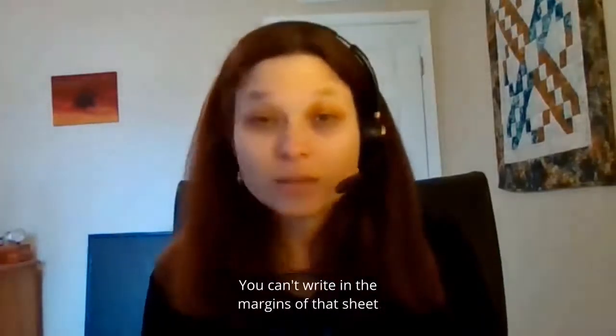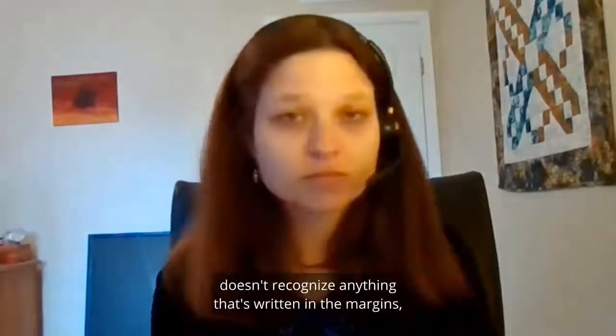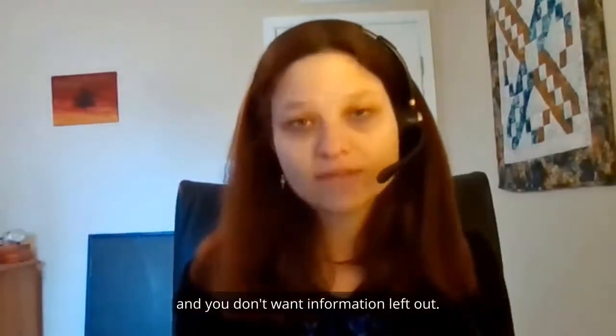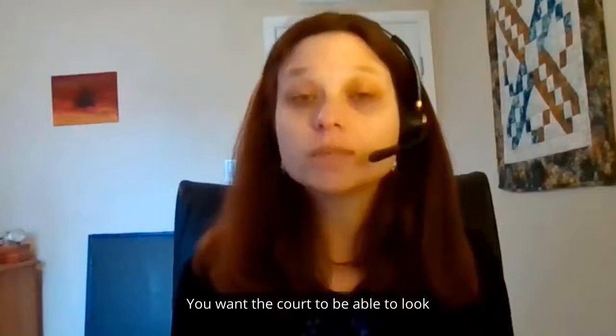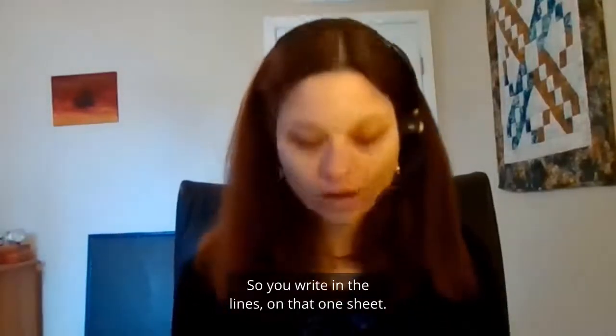You can't write in the margins of that sheet because it gets scanned into the court system, and the court system doesn't recognize anything that's written in the margins, and you don't want information left out. You want the court to be able to look at everything that you wrote. So you write in the lines on that one sheet.